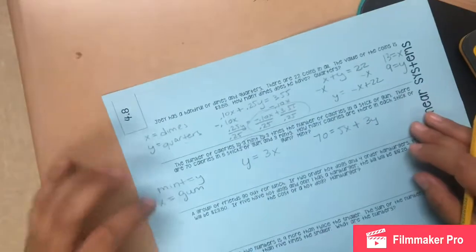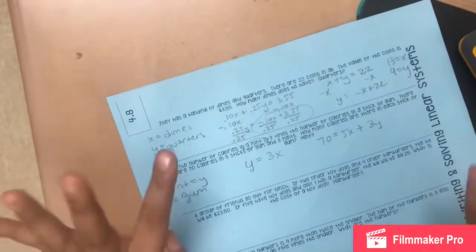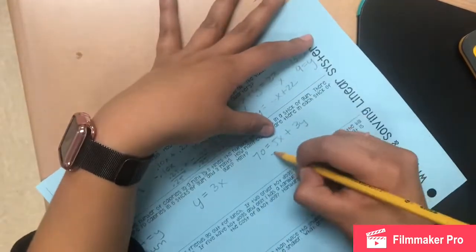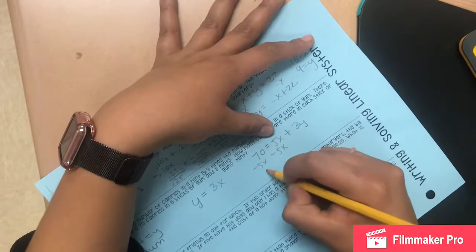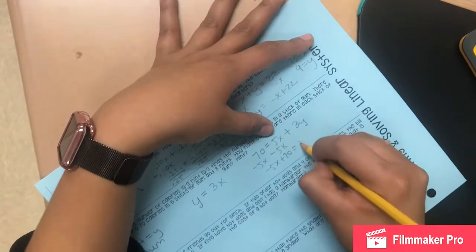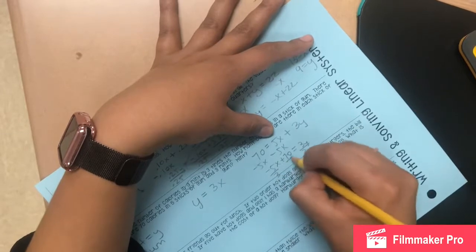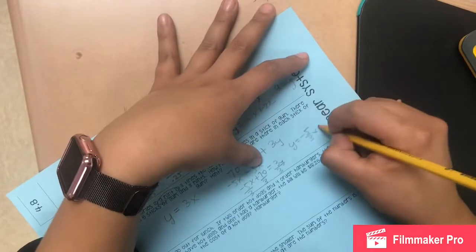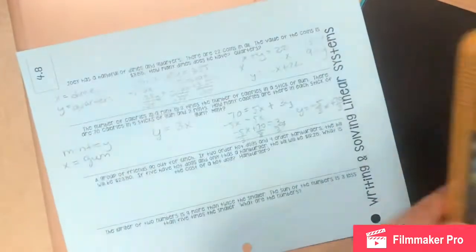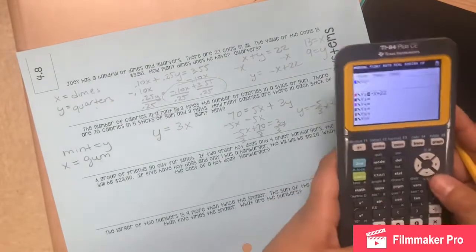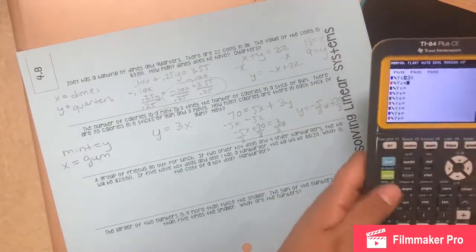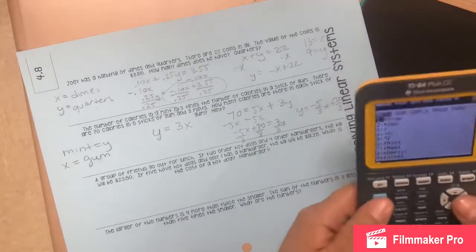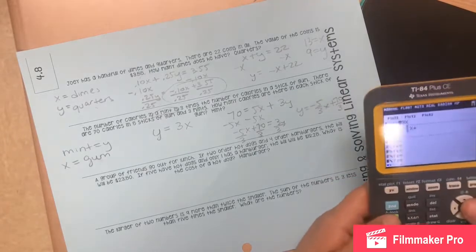That's why it's so important that we label what's what because of a word problem like this. So this one's already in Y equals. This one we're going to solve for Y equals, so we're going to do minus 5X, negative 5X plus 70 equals 3Y. Divide everything by 3. So Y equals negative 5 over 3X. 70 over 3 does not simplify, so we're going to leave it 70 over 3. All right, so then I graph both 3X and negative 5 over 3X plus 70 over 3.